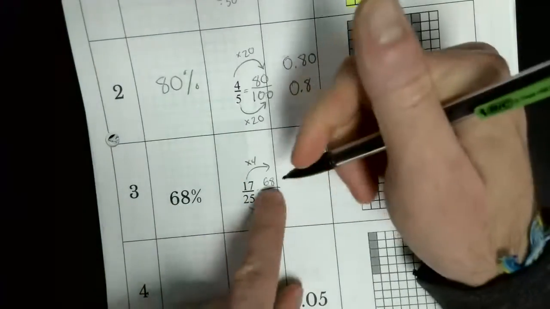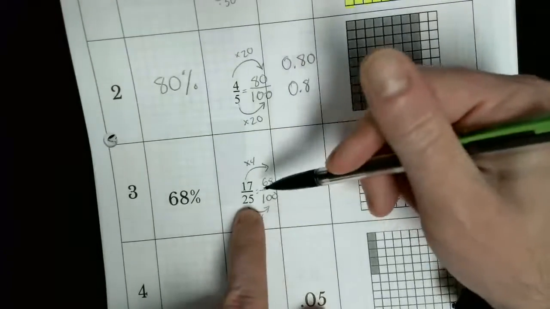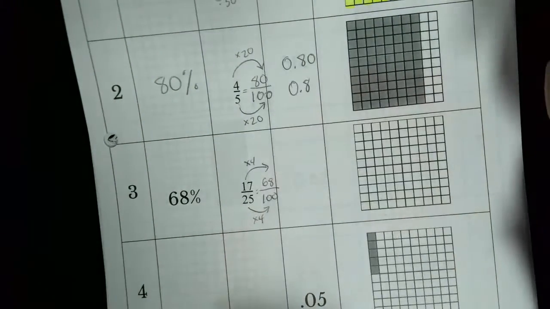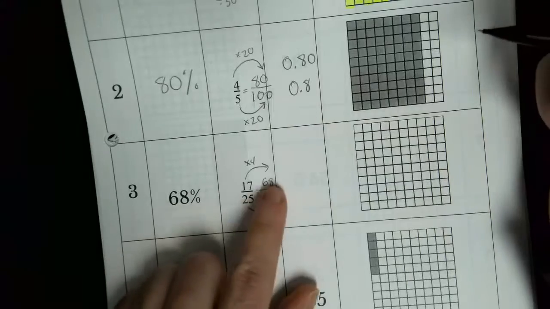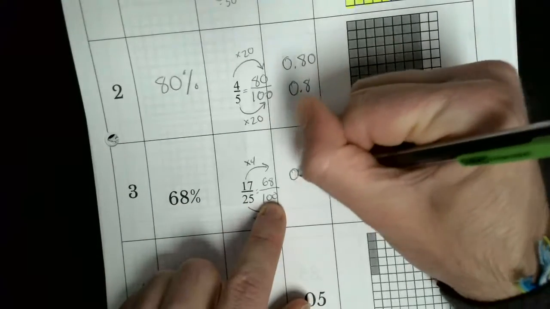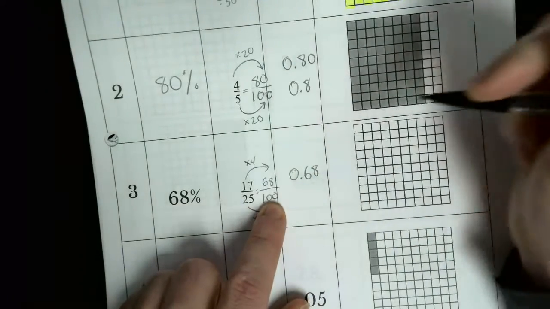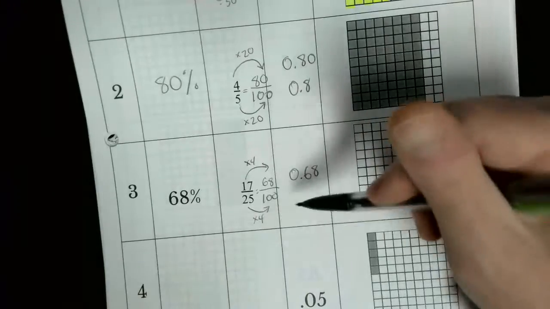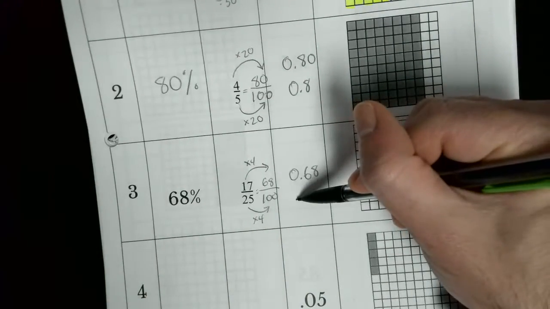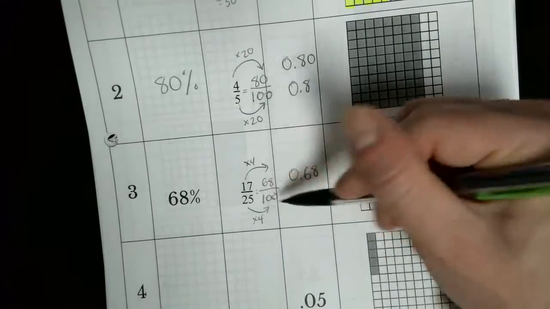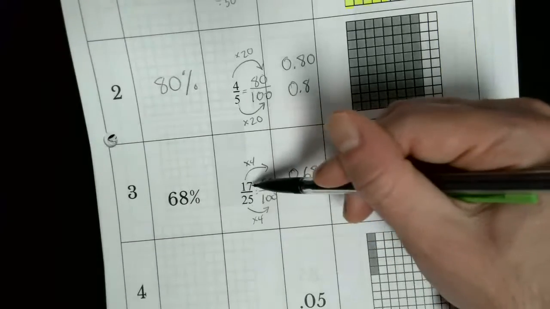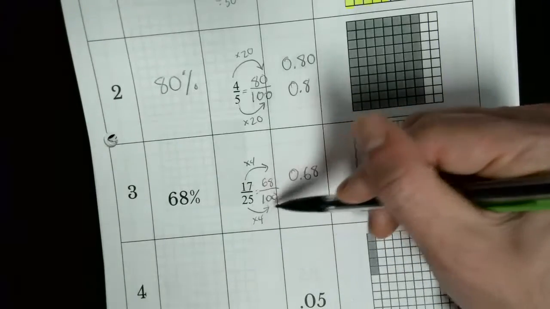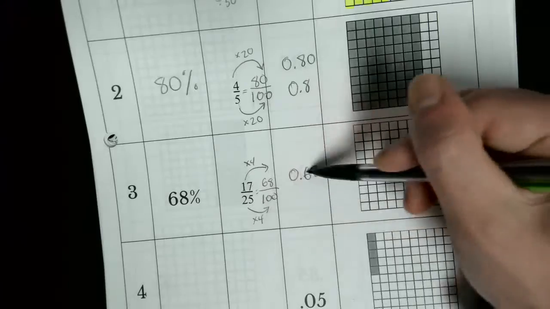So you don't have to do this step, because the fraction's already simplified. But 68% is 68 hundredths. So it's really important that you do not write 17 hundredths there. This is not 17 hundredths because that number is not out of 100. So you would have to change it to out of 100 to write the decimal.